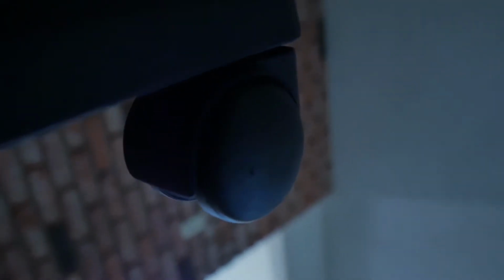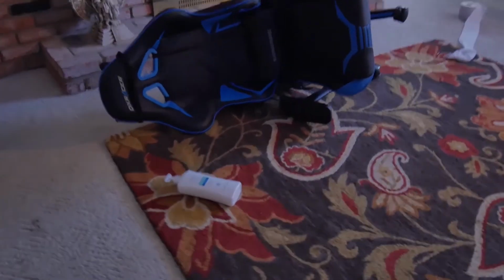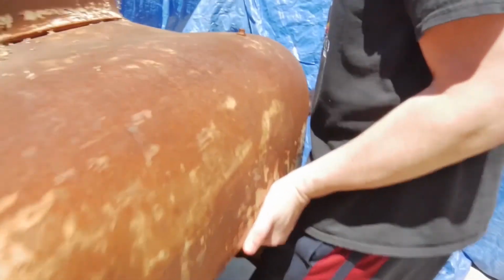Oh shit! Oh, what the fuck? What is that? Somebody help me, I'm fucking stuck! Shit.